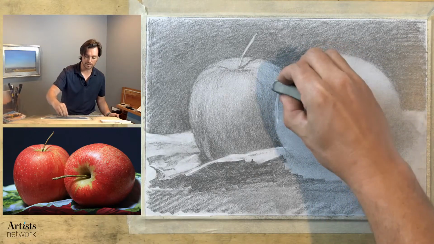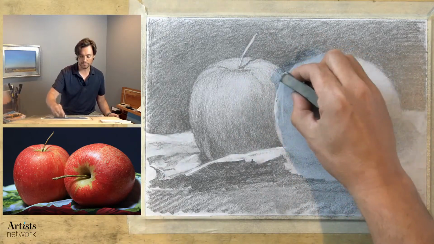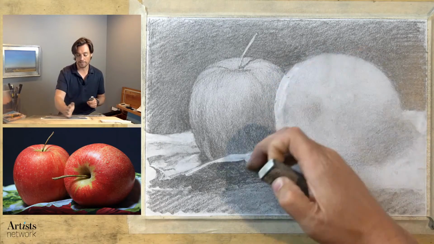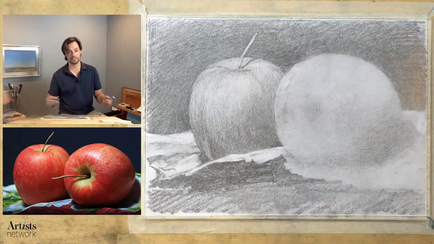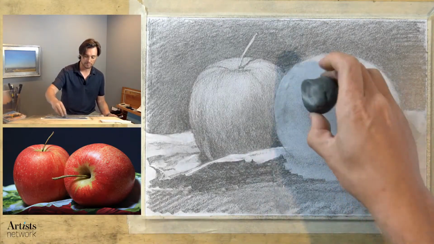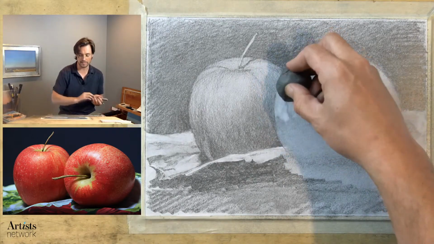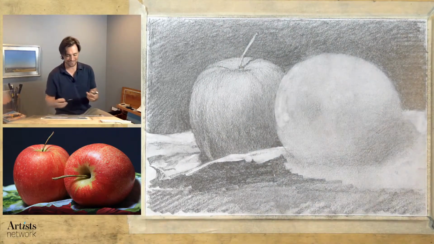Now this is a pretty sharp edge right here. I want to feather this out a little bit. But then if I go like that, just kind of smudge that out, it leaves that sharper edge without it being too bright. Clean up some of those dark spots. Yeah, that kneaded eraser, there it is. I kind of forgot that I had that in my hand. I got kind of locked into the rubber eraser.